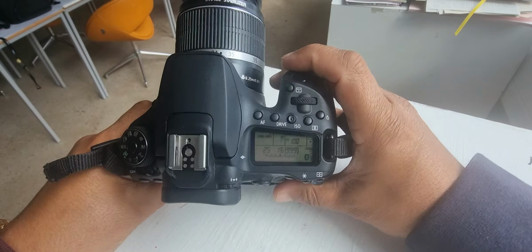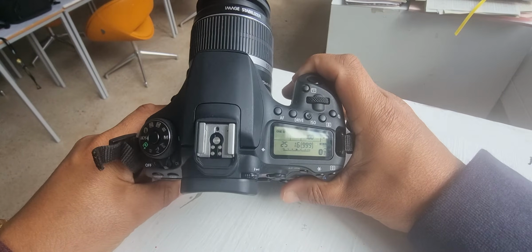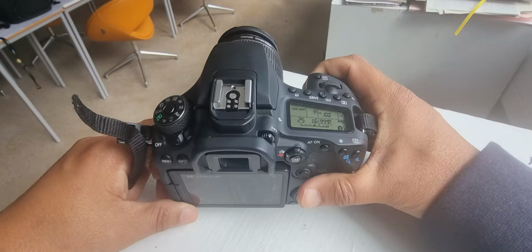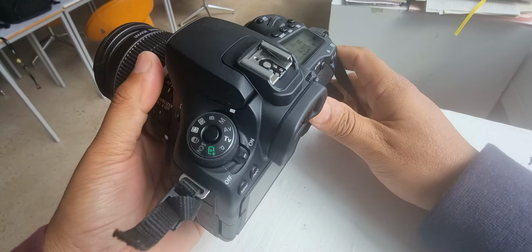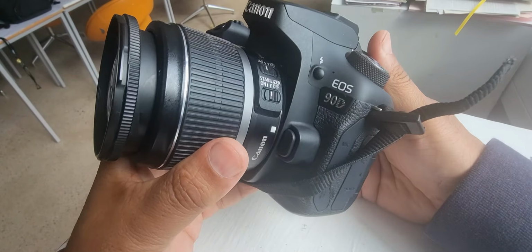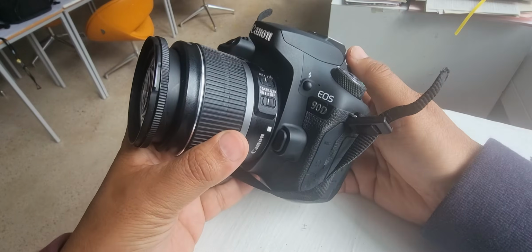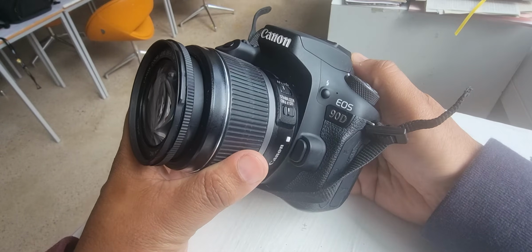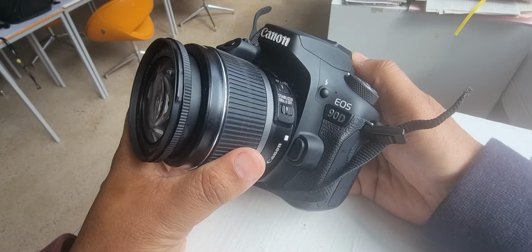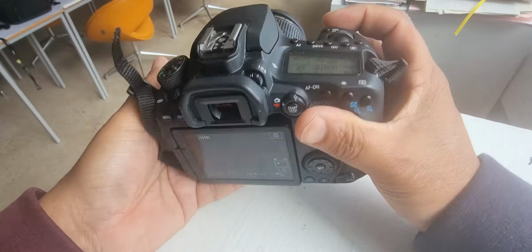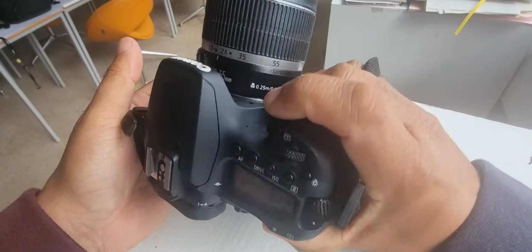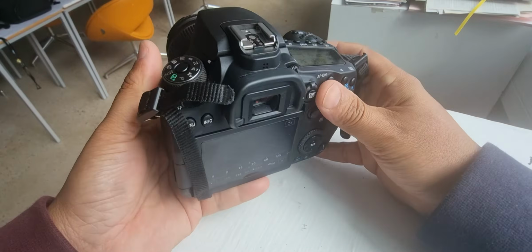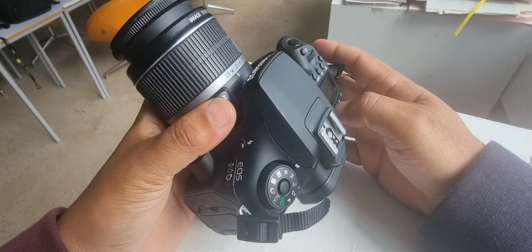They retail in the 500 plus UK market. I'm not sure about other parts of the world, but they are still quite expensive, and it's relatively a pretty new camera on the market still. It's got a nice grip, it's got a nice feel, it's not too heavy.